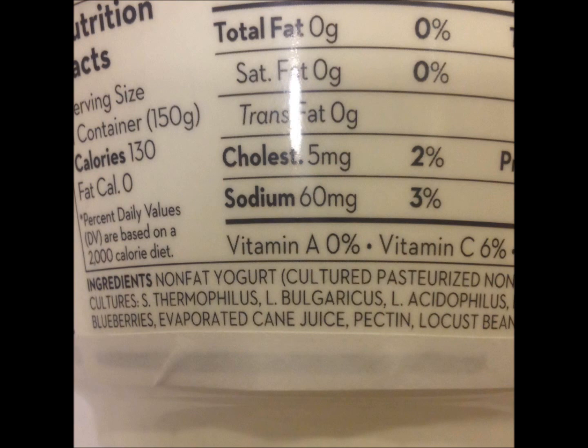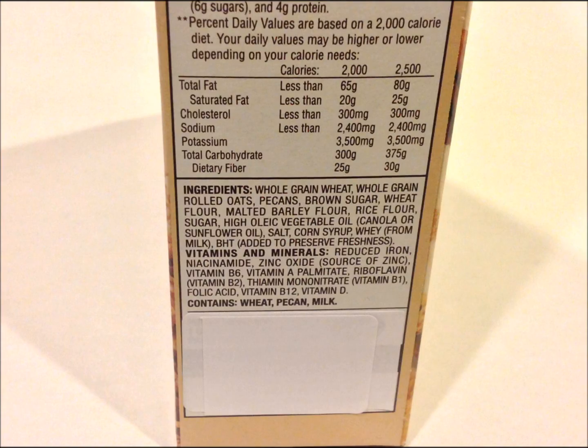For example, the fruit in the yogurt contributes to some of that total sugar. However, since we see that evaporated cane juice is an ingredient, we also know that some of that sugar content is added sugar. Also remember that ingredients are listed in descending order of quantity, so the farther down the list the sugar source is, the less it contributes to the recipe, relative to the other ingredients.